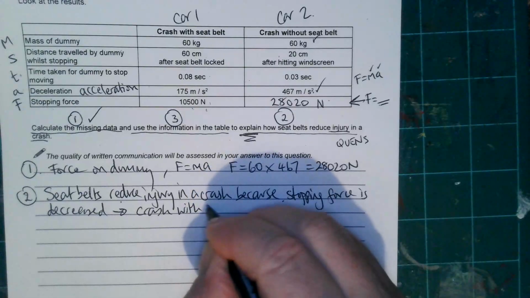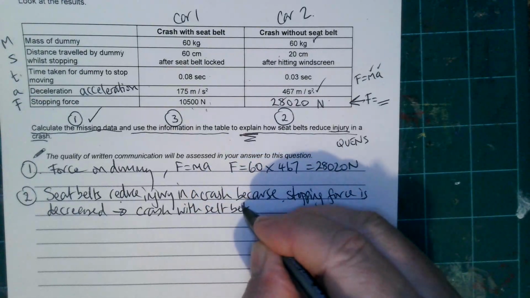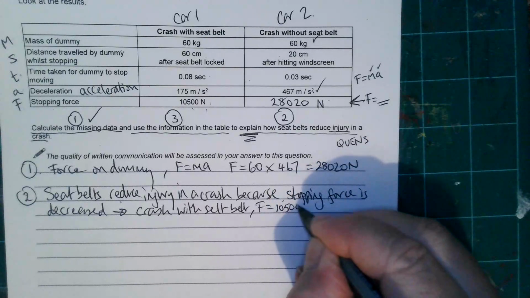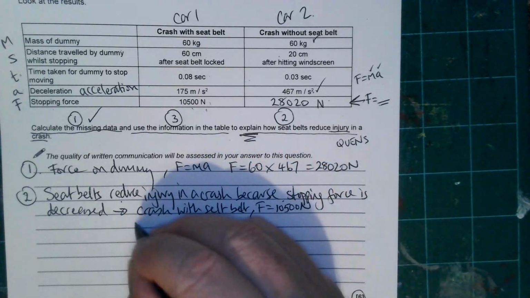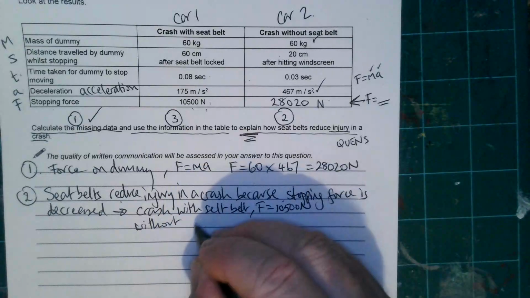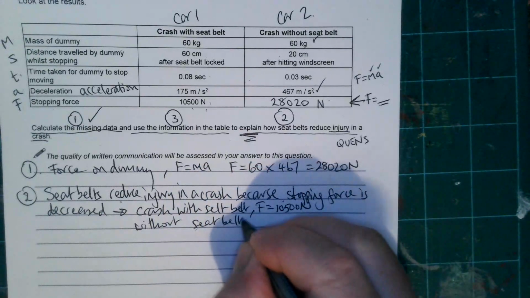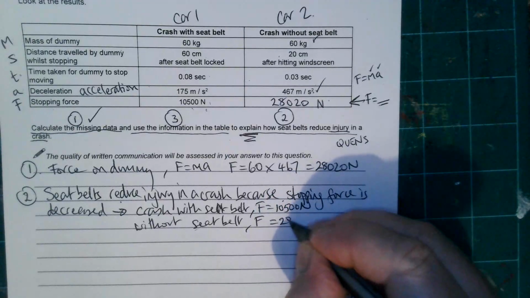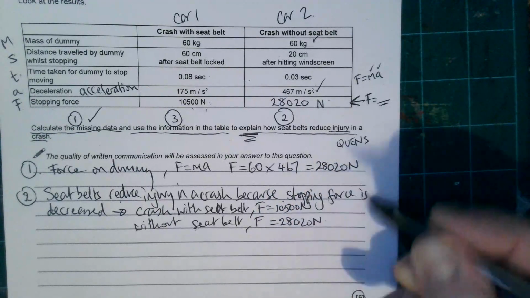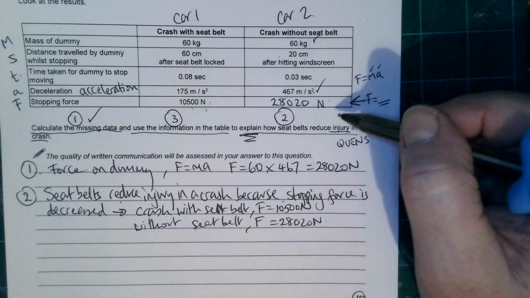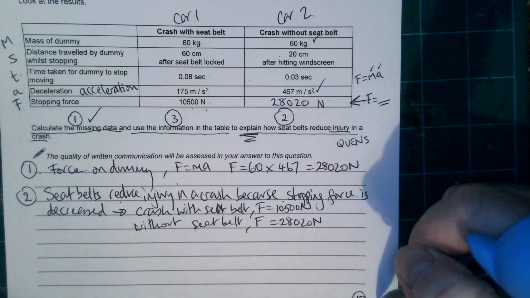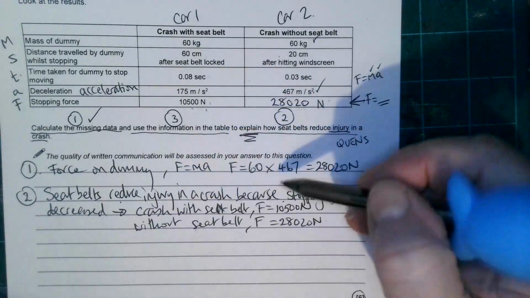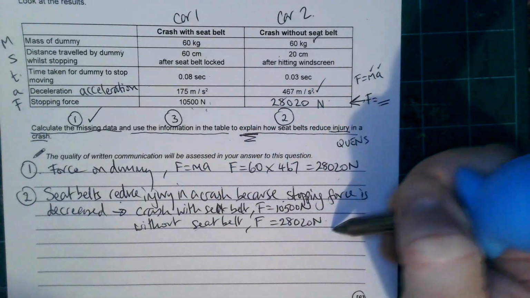Crash with a seatbelt, F equals 10,500. Without, F is nearly 3 times as much. Quote some numbers from the table. I don't think that's quite enough to get all 6 marks there. I've worked my calculation out. I've explained how an injury is decreased because the force is decreased.